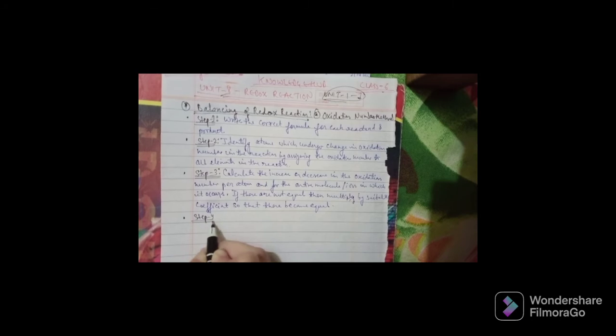Okay, now we go for step 4, and that is to ascertain the involvement of ions if the reaction is taking place in water.